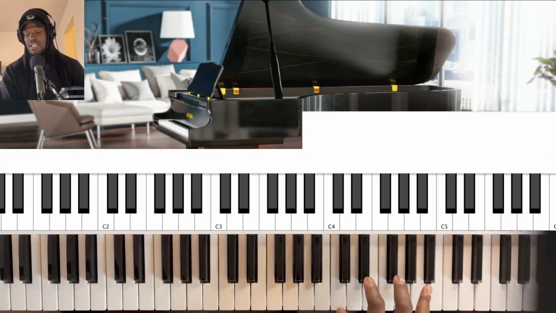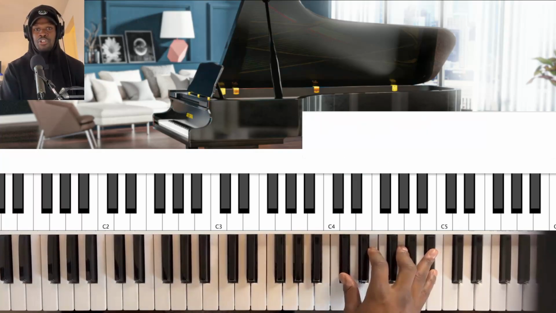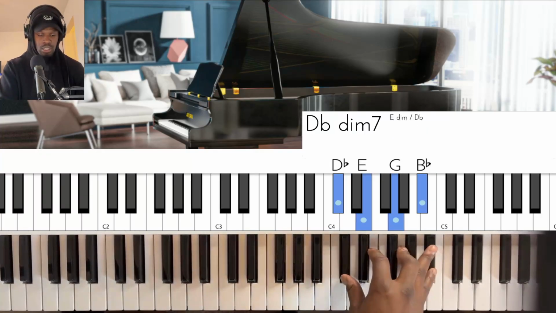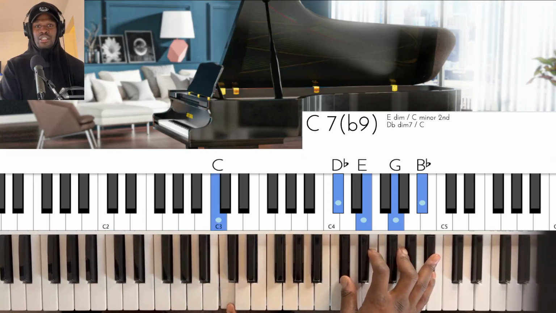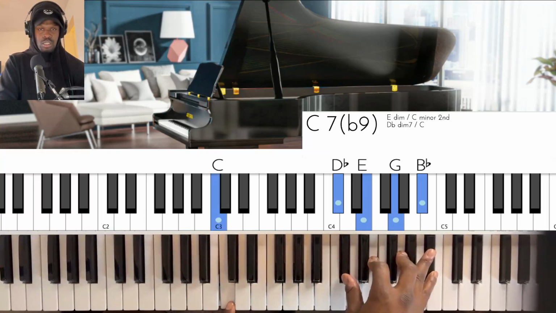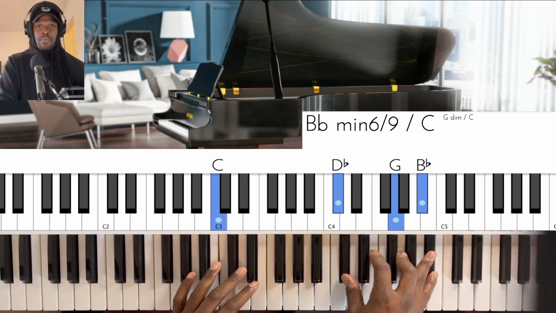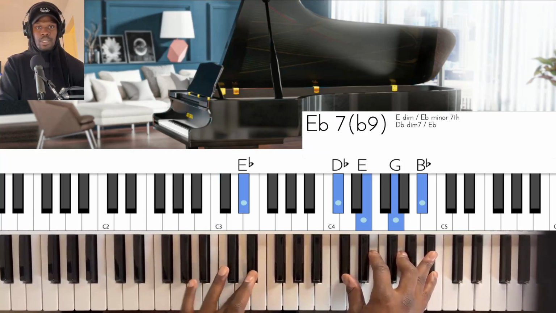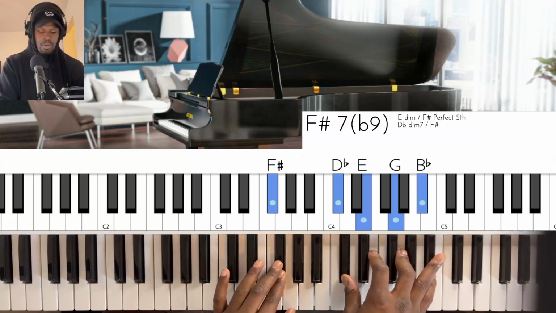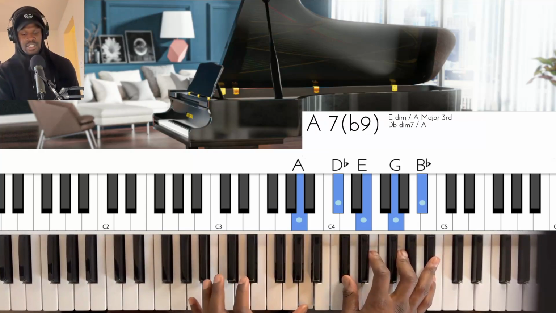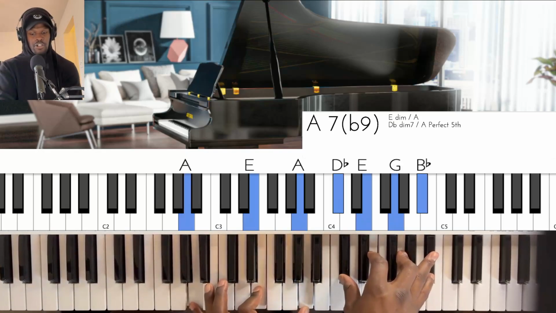Now the same concept works on the other 2 chords that we learned. So look, let's just do it. C dominant 7 flat 9. Boom. Half step away. Now we're going to play a half step away from the E. Boom. Half step away from the G. What is that? Half step away from the B flat. What's that? It's this A. And notice this is the same chord that I played earlier.